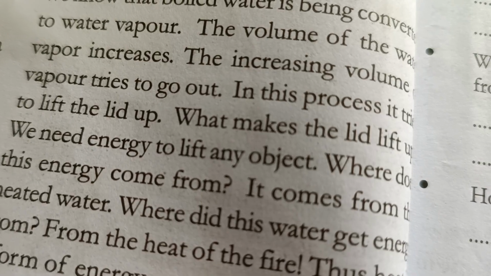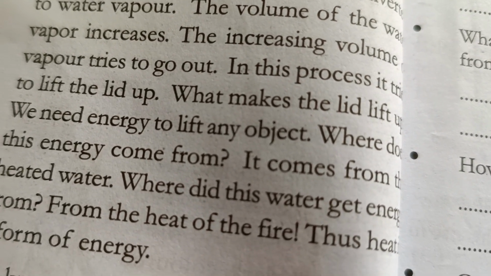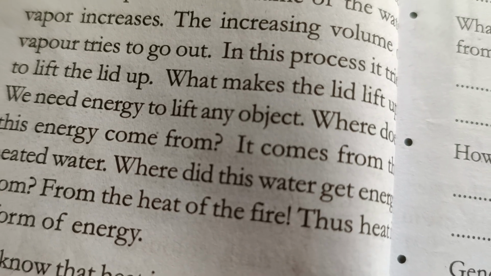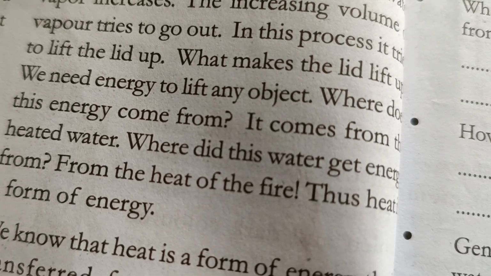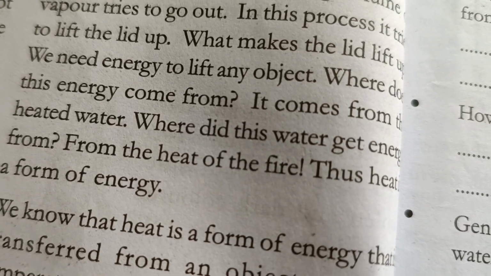We need energy to lift any object. Where does this energy come from? It comes from the heated water. Where did this water get energy from? From the heat of the fire. Thus, heat is a form of energy.